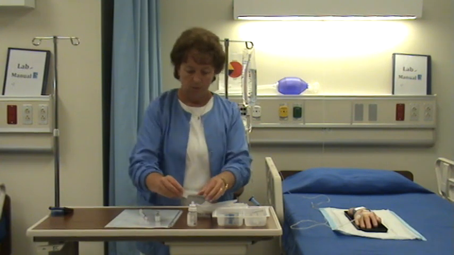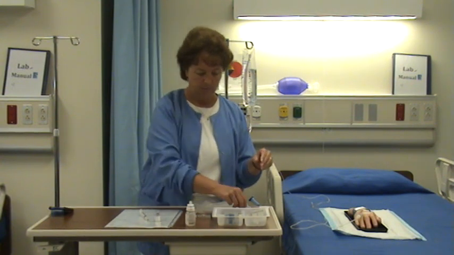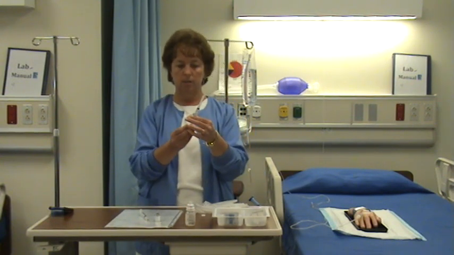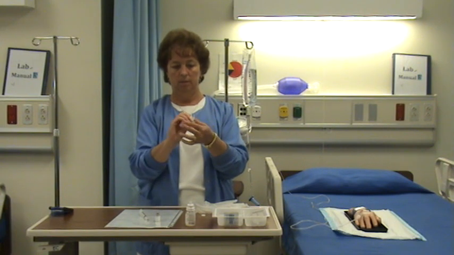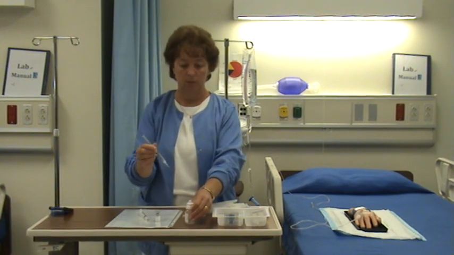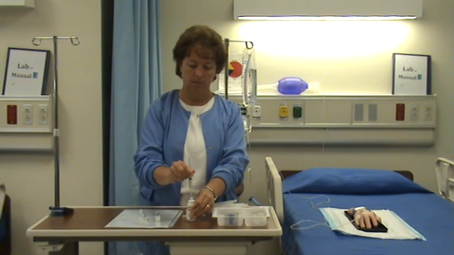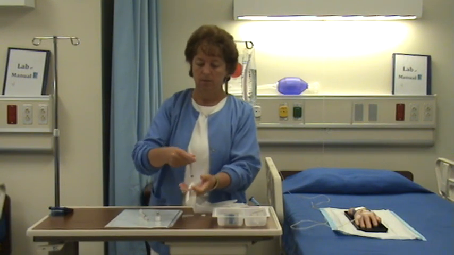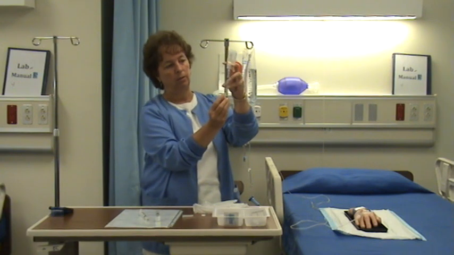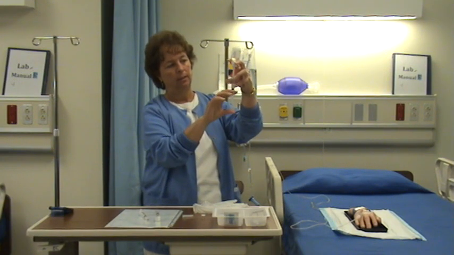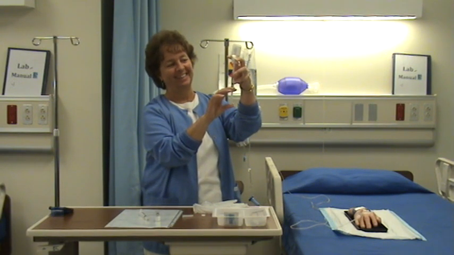So I'm going to draw up a post-flush of 2 milliliters, because that's what we use in the lab for our flushes. Usually it's, like I said before, 3 milliliters, depending on where you're doing your clinical. But we like to conserve in the lab.